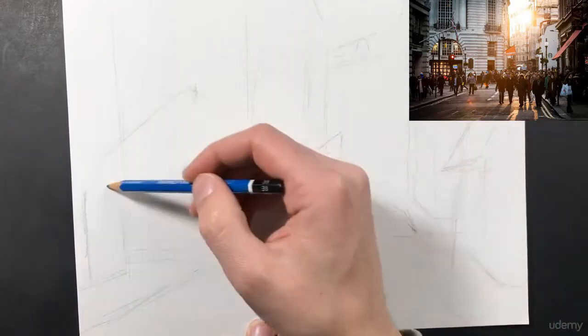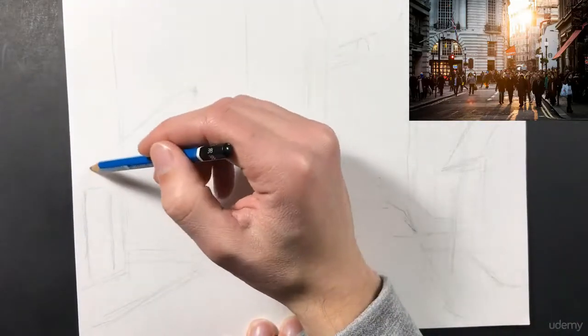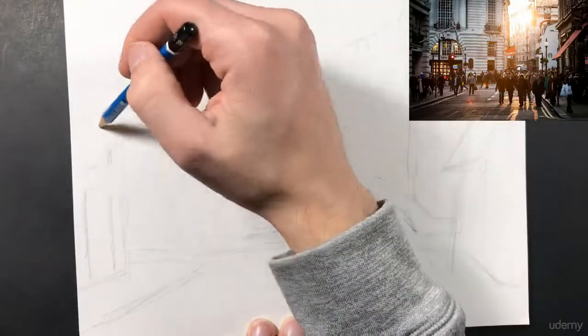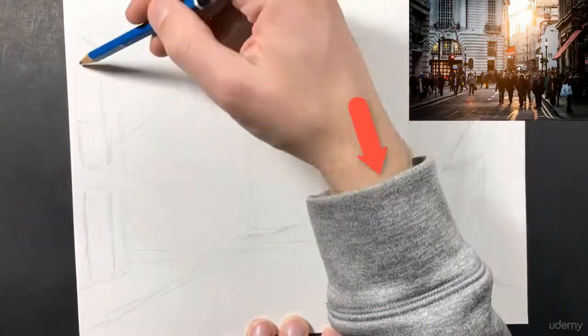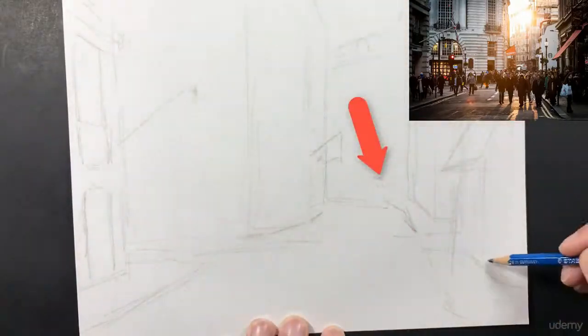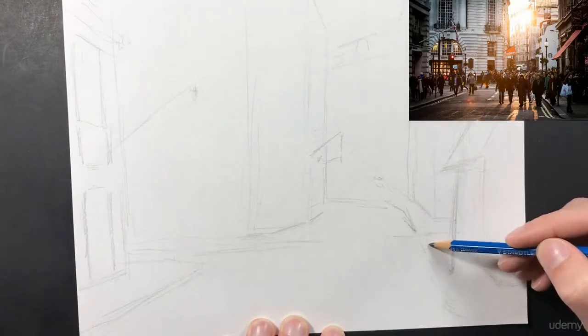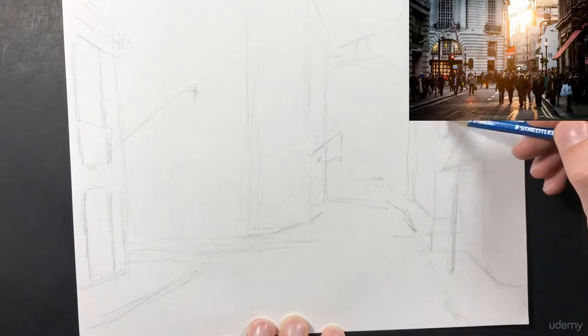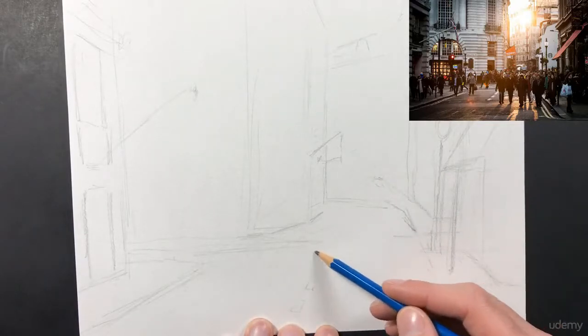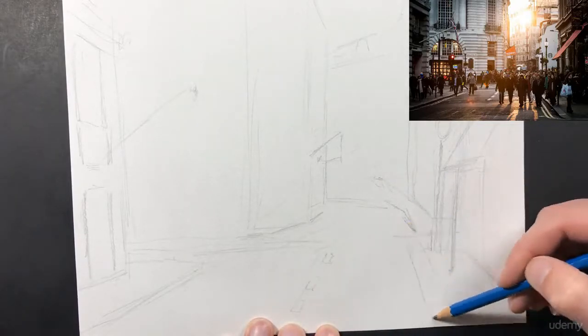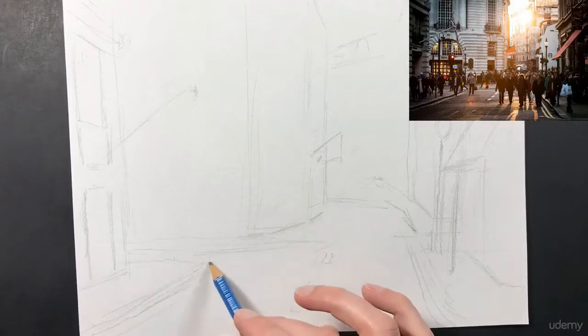Now I'm going to go ahead and start adding in more detail. So I'm going to start by adding this doorway and then this window, and you'll see I keep coming back to that point over there towards the right side of my image, and that's my vanishing point. So this is a 1-point perspective drawing, and I don't have an exact vanishing point, but I'm just eyeballing it so that everything is leading to the same vanishing point or the same area at least.